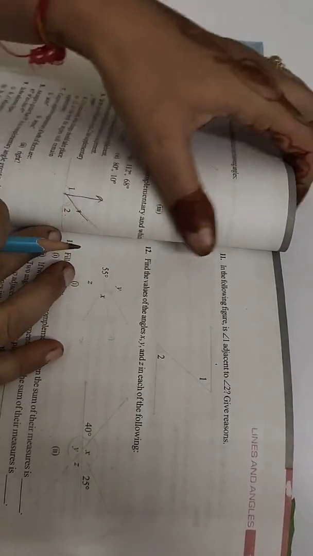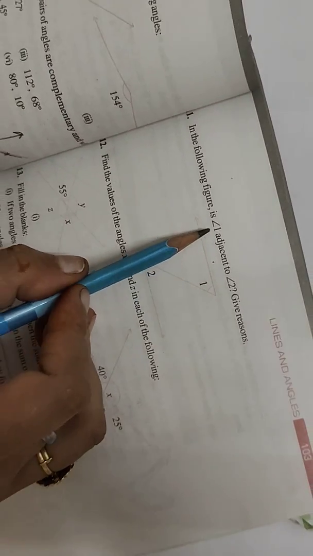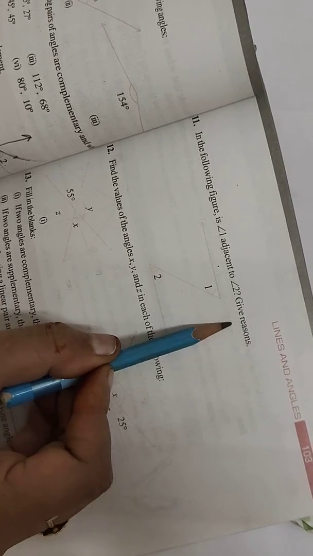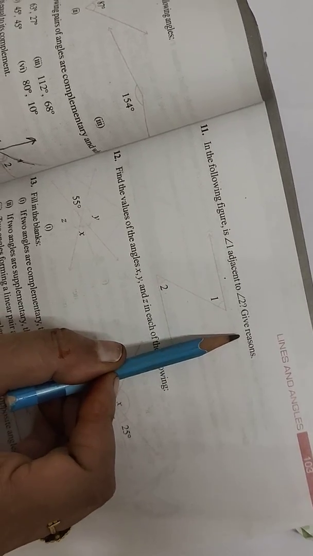Now question number 11. In the following figure, a figure is given, and it asks whether angle 1 is adjacent to angle 2. Is it true or not? You need to just look and give the reason also. So do this question yourself.